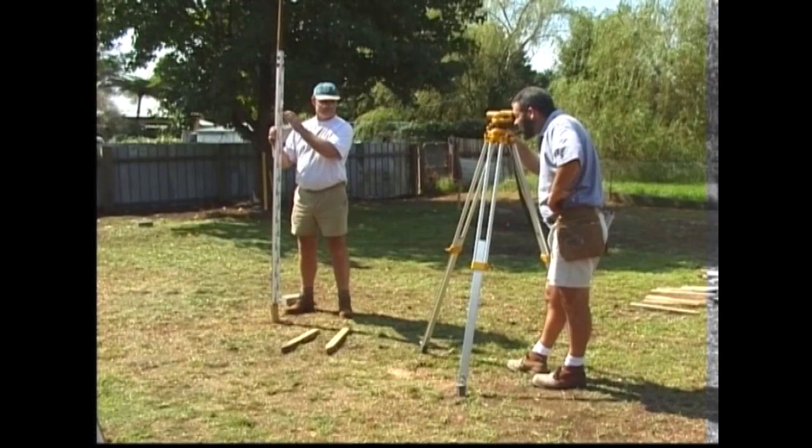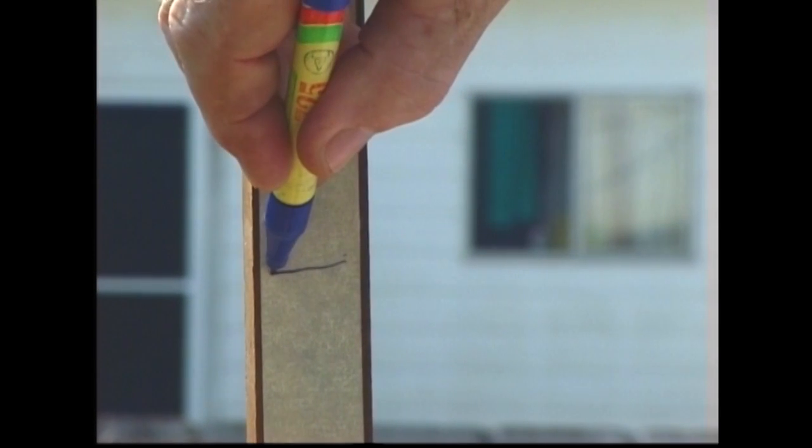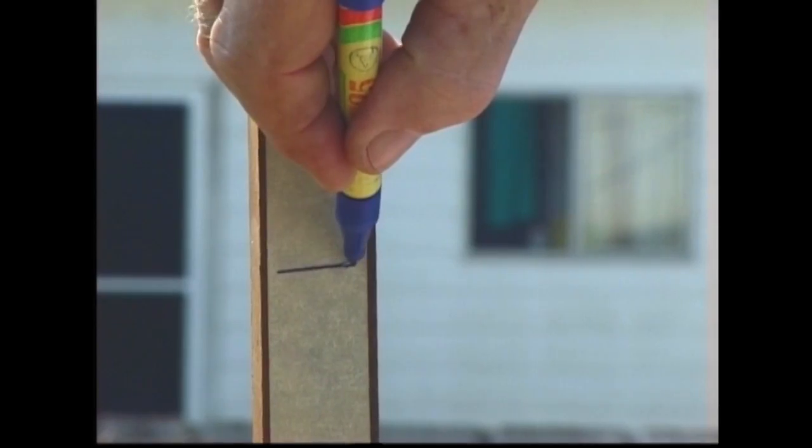A measurement to the top of the height peg is taken. This can be done using a staff. A more convenient way is to mark the height on a batten.